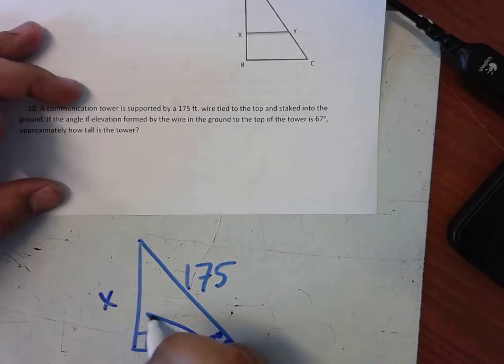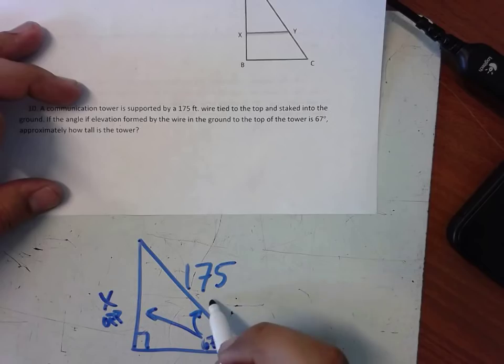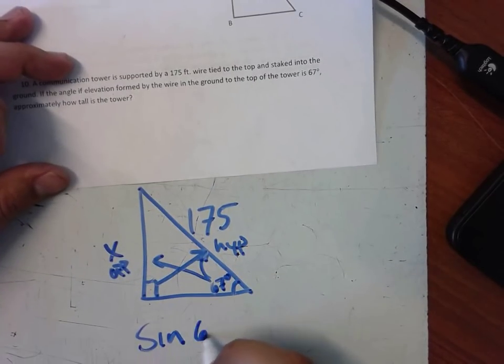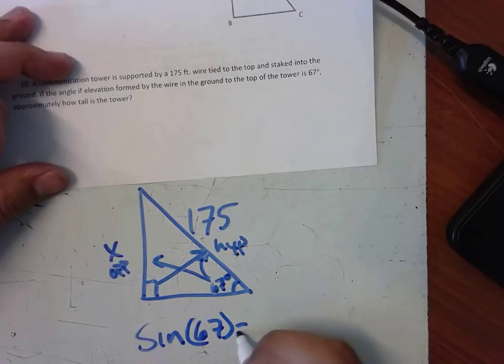Here's your angle. This is going to be opposite. This is going to be your hypotenuse. It's opposite your right angle. Opposite over hypotenuse, that is sine. Sine 67 degrees equals x over 175.